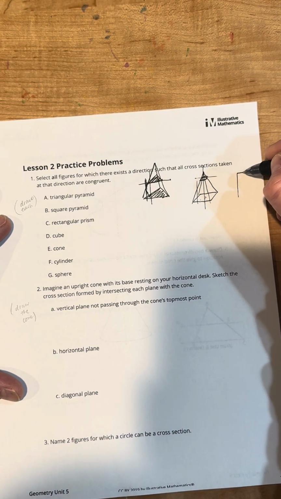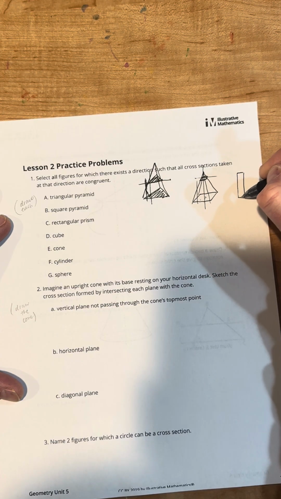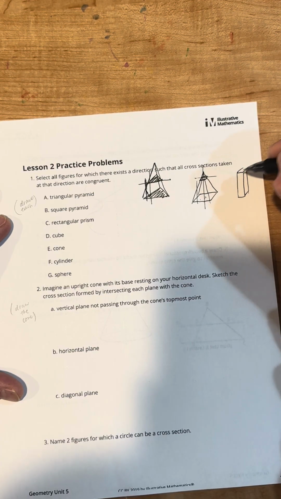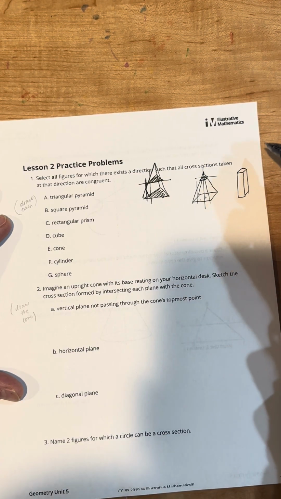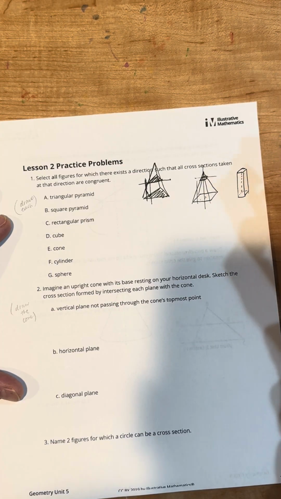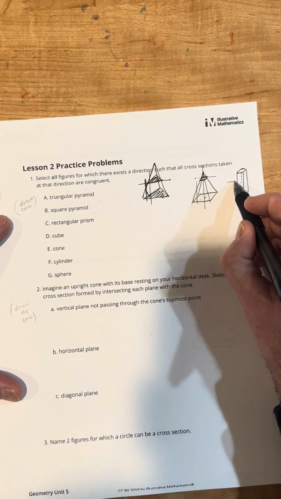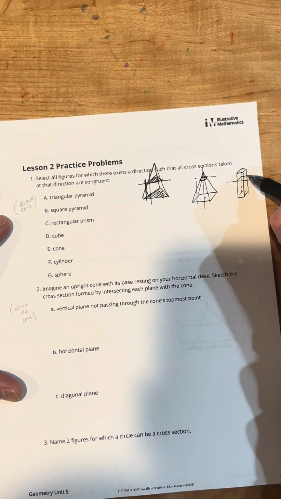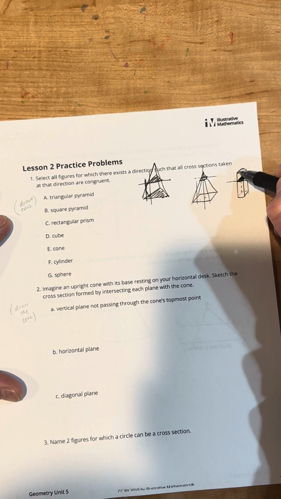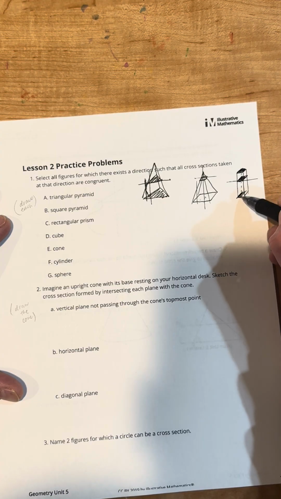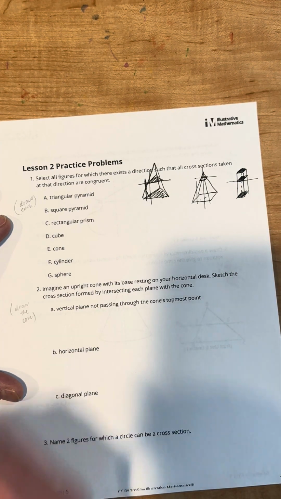Rectangular prism. Here's a good example, like the Jenga tower. This is a rectangular prism. This one, now we're talking. If you took a horizontal cross section, you would have the same congruent shape top as this, as is this. So that one would work.